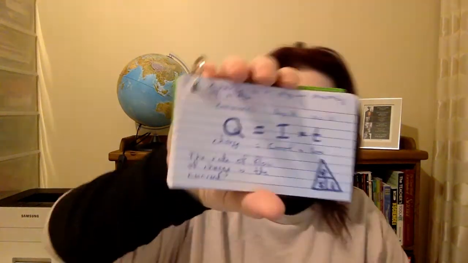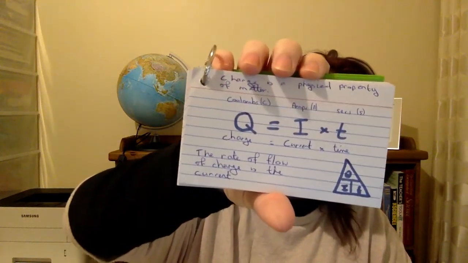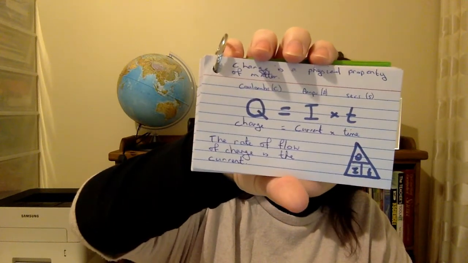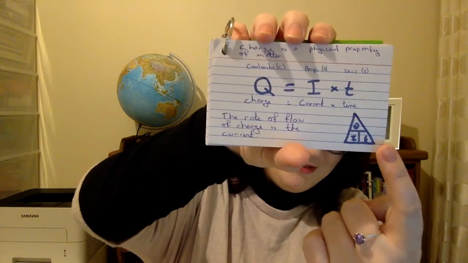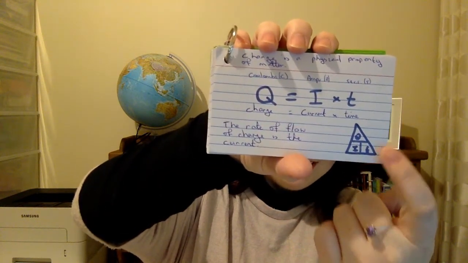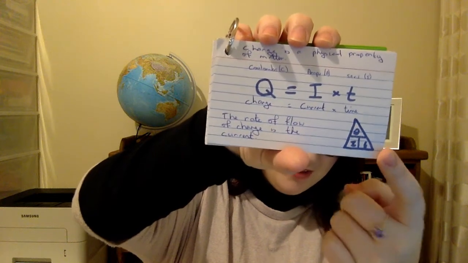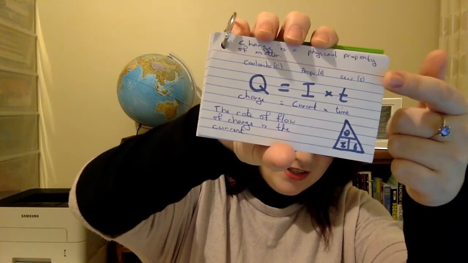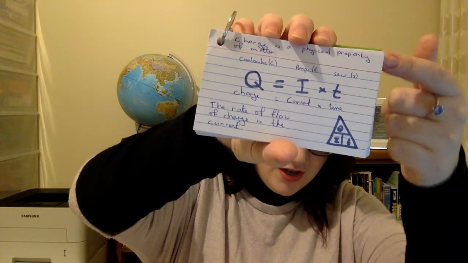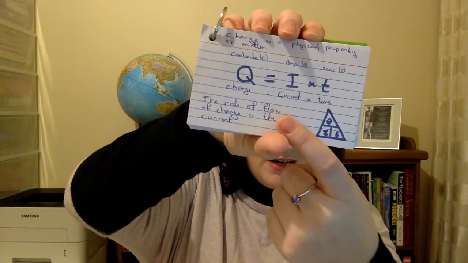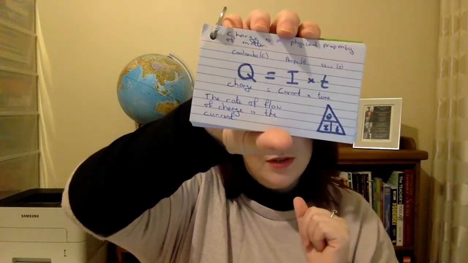So for example, I've got one here in my card book for charge. So charge is equal to current times time. So I've put the main equation in the centre of the card. Over on this corner I have my equation triangle, which means that I can rearrange this equation any way I want. At the top I've got the units for each of these things. I've also got the definition of charge, and over at the bottom corner here I've got a little bit more of a description. So this is a quick reminder of the important facts about charge.